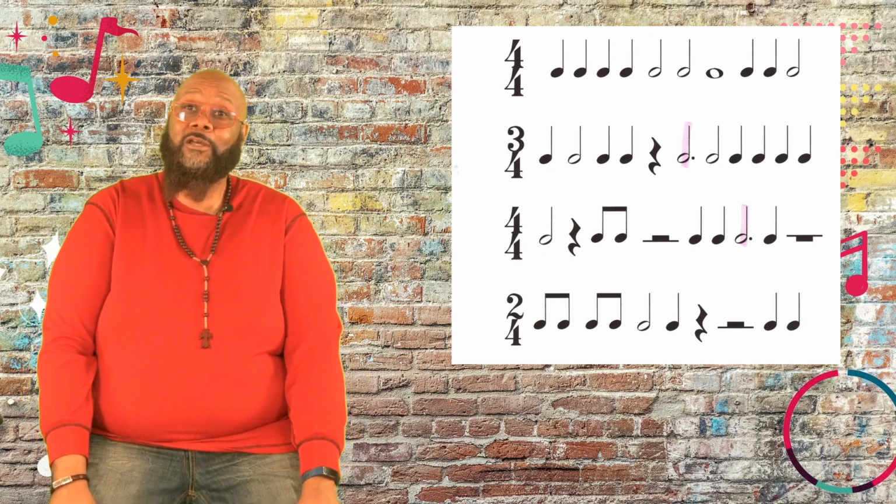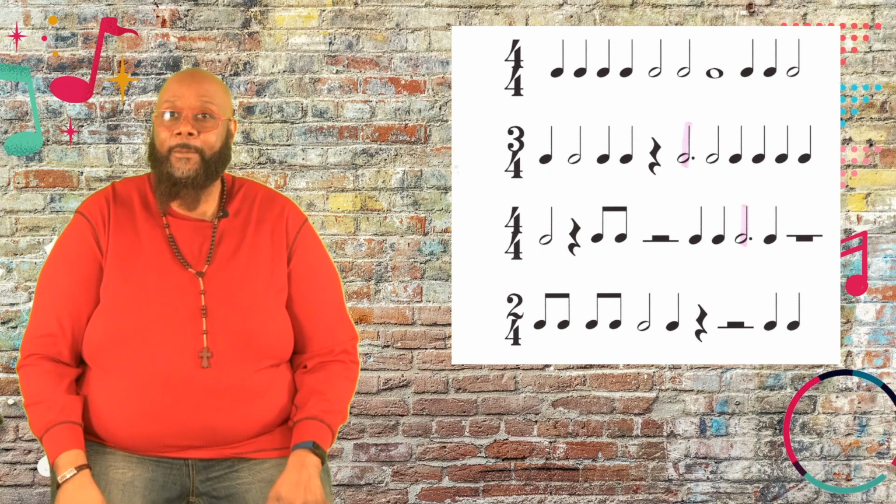So now technically I have a dotted note, okay? Because a dotted note is half of its previous beat. So if I had a quarter note, that dot is going to represent half of it. So really it's 3, or should I say dotted half note, because it's going to come out to 3.